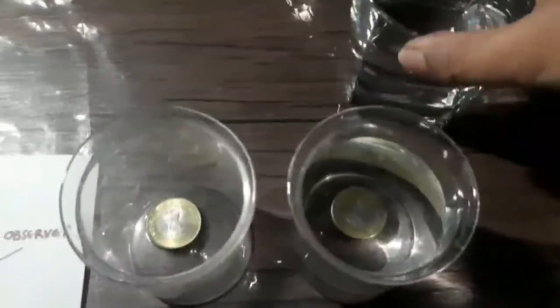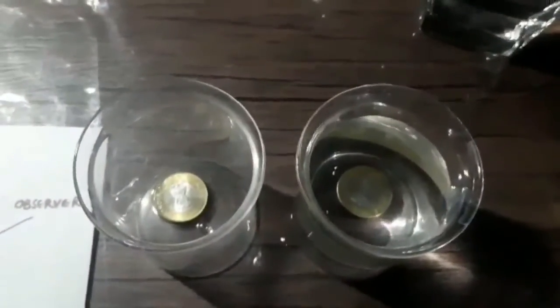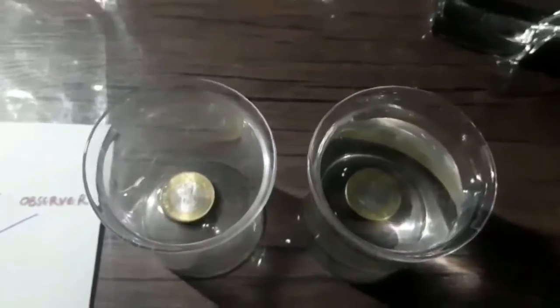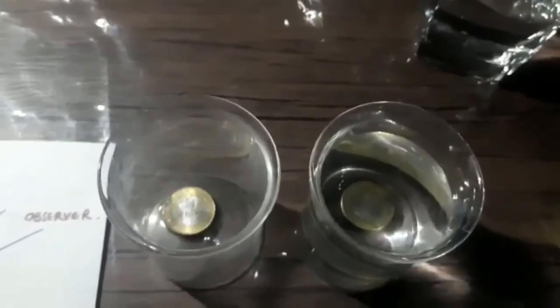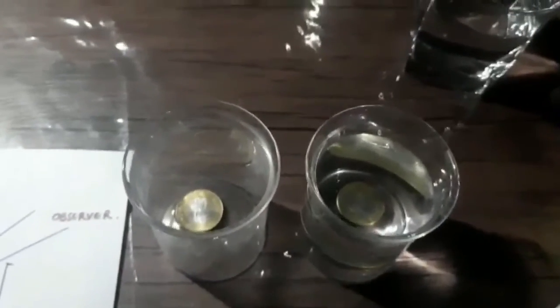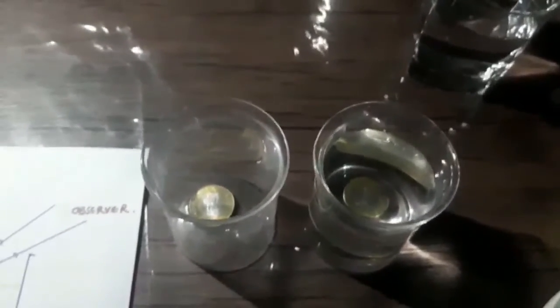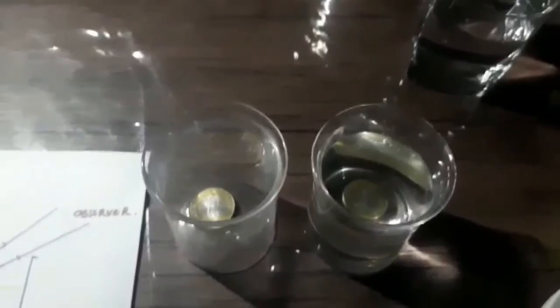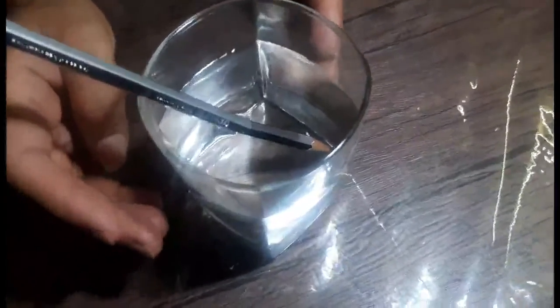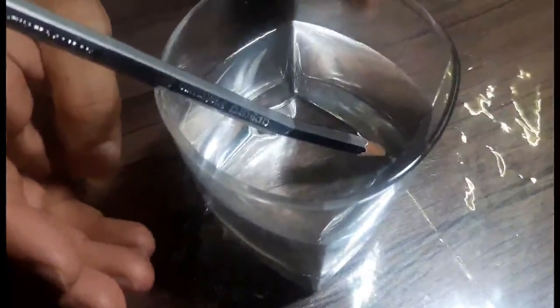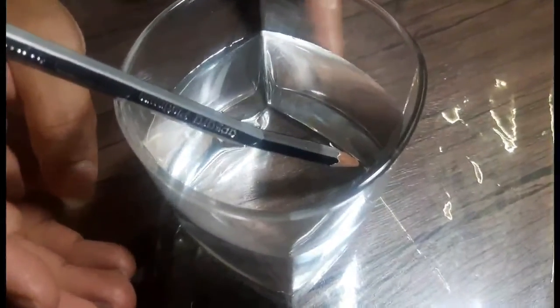For example, why this coin which is submerged in water appears raised as compared to the other coin which is present in the empty glass. Why the swimming pool appears shallower than it actually is. And students can easily explain why a pencil dipped in water appears bent.